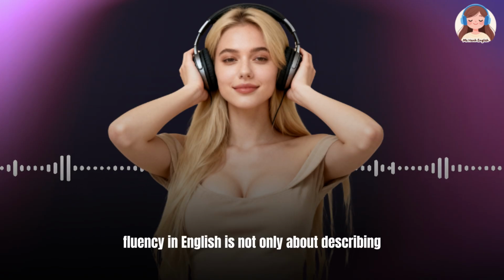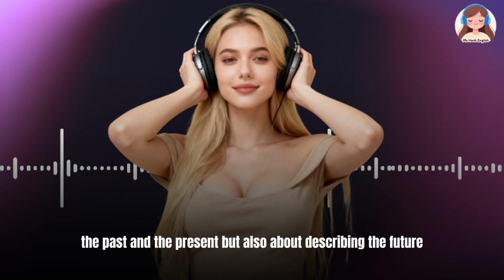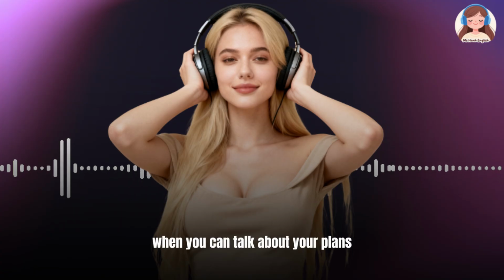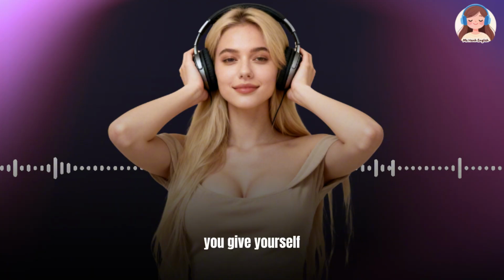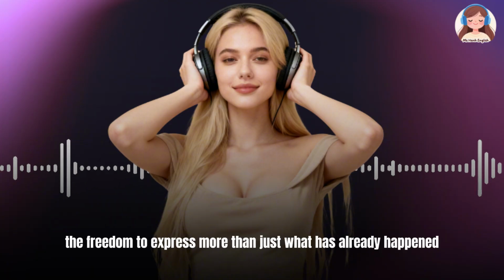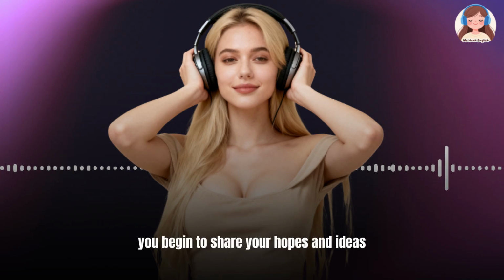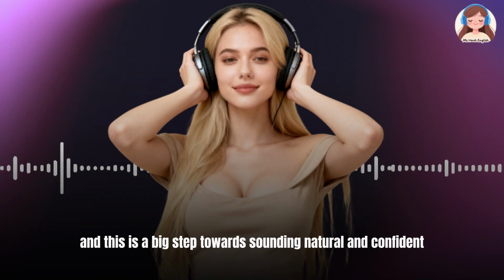Fluency in English is not only about describing the past and the present, but also about describing the future. When you can talk about your plans, your dreams, and your imagination, you give yourself the freedom to express more than just what has already happened. You begin to share your hopes and ideas, and this is a big step toward sounding natural and confident.